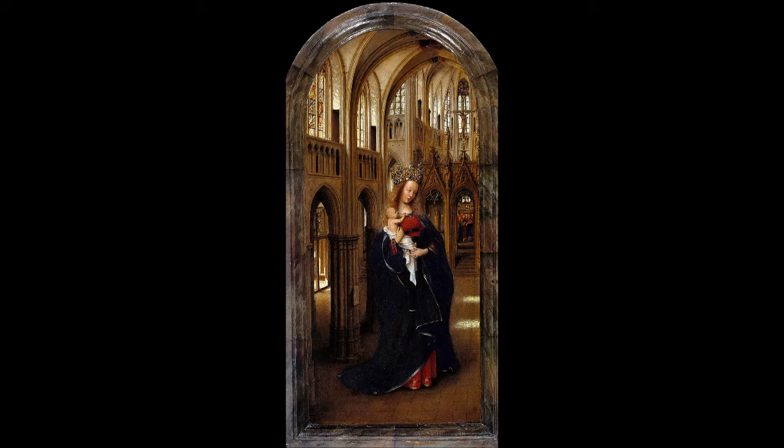The panel was acquired for the Berlin Gemäldegalerie in 1874. It was stolen in 1877 and soon returned, but without its original inscribed frame, which was never recovered. Today Madonna in the Church is widely considered one of Van Eyck's finest. Millard Meiss wrote that the splendor and subtlety of its depiction of light is unsurpassed in Western art.